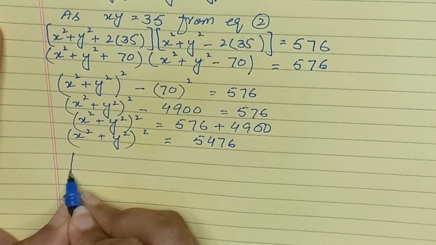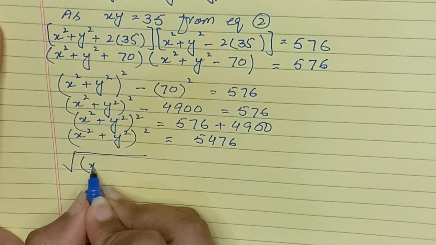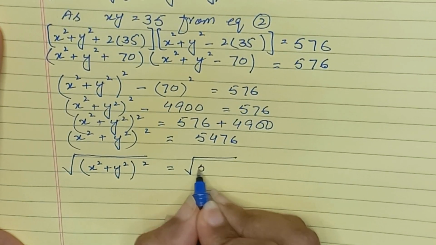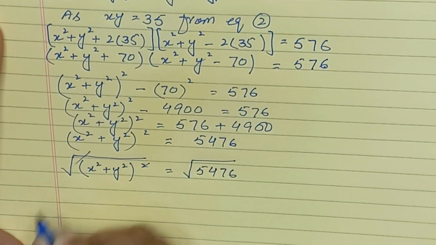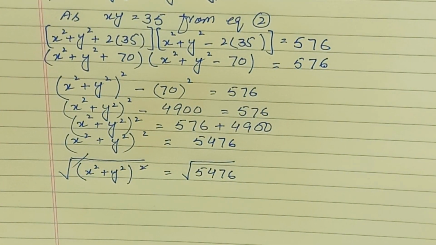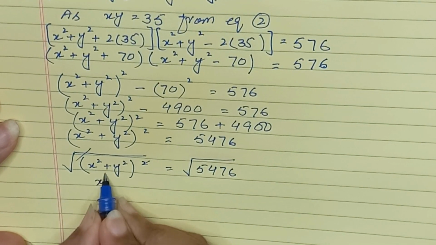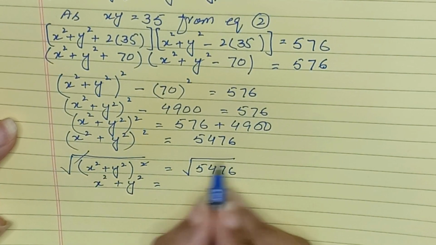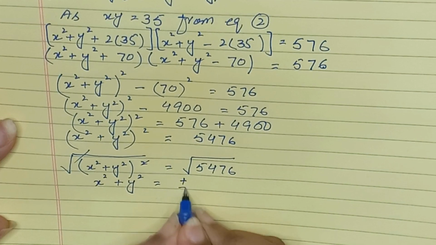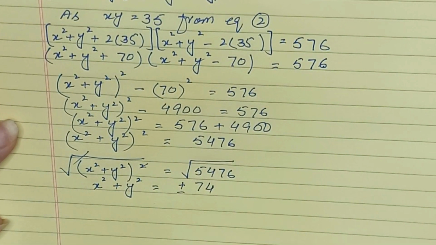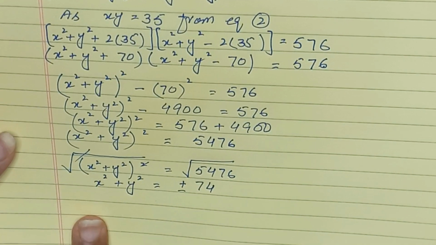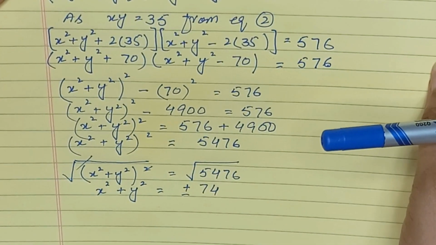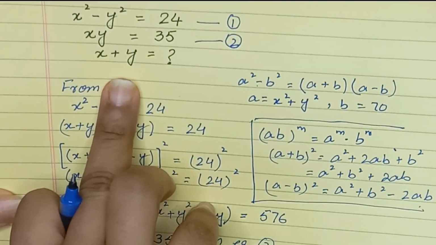So we will take square root on both sides. (x square plus y square) whole square is equal to square root of 5476. So from here, square and square root will be cancelled out, and we have x square plus y square is equal to square root of 5476, which is plus minus 74. So here we have the value of x square plus y square, and we have to find the value of x plus y.